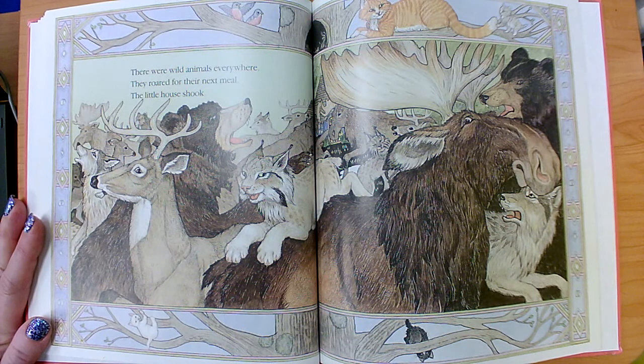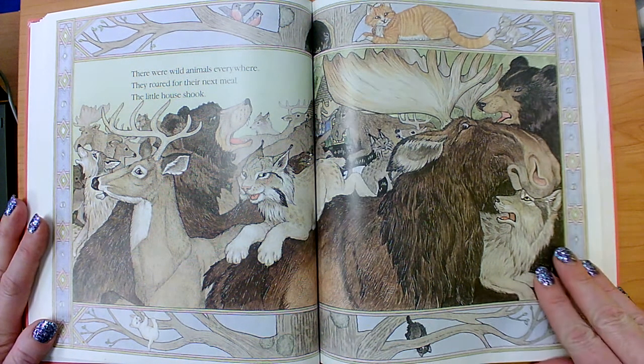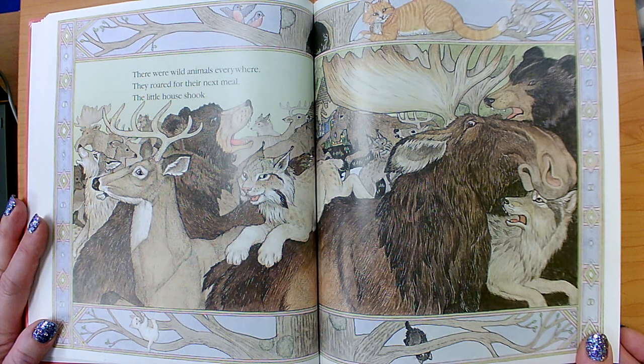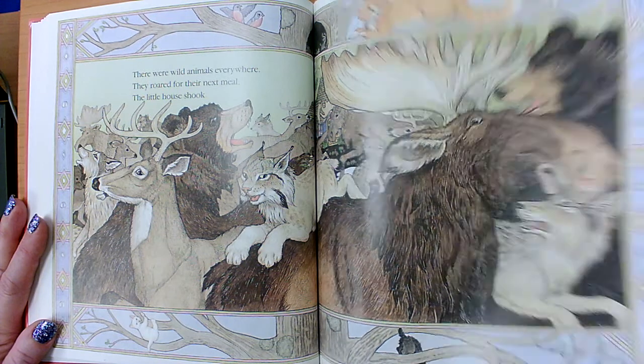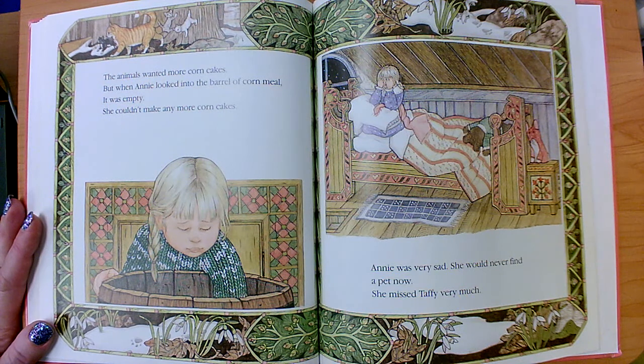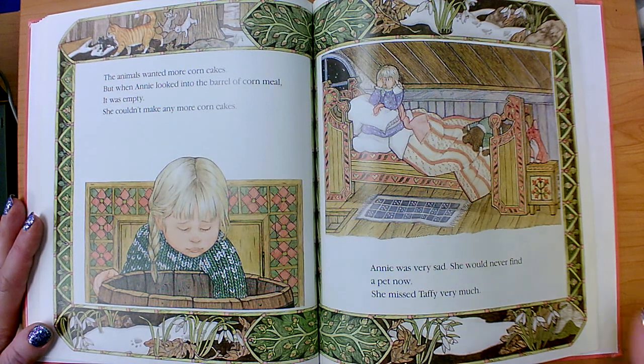There were wild animals everywhere. They roared for their next meal and the little house shook. What's that? Who do you see? And what else? Don't forget to study those illustrations. The animals wanted more corn cakes, but when Annie looked into the barrel of cornmeal, it was empty. She couldn't make any more corn cakes. Annie was very sad. She would never find a pet now. She missed Taffy very much.